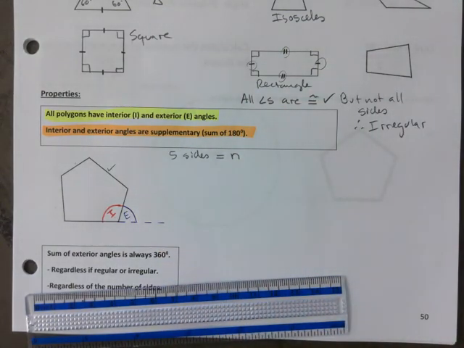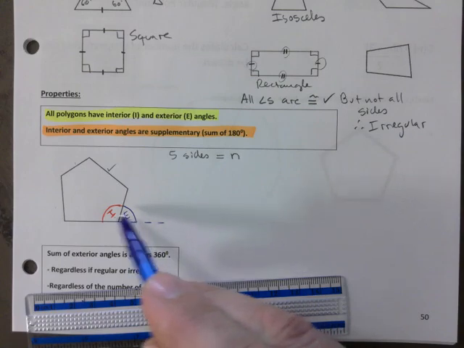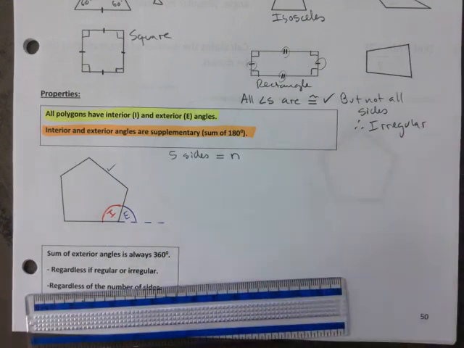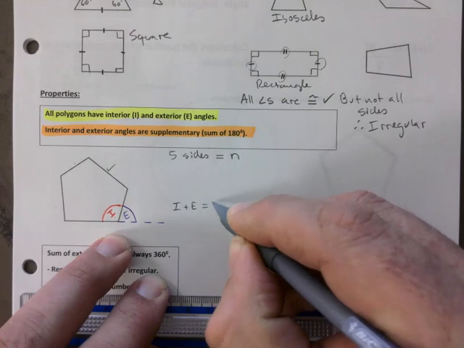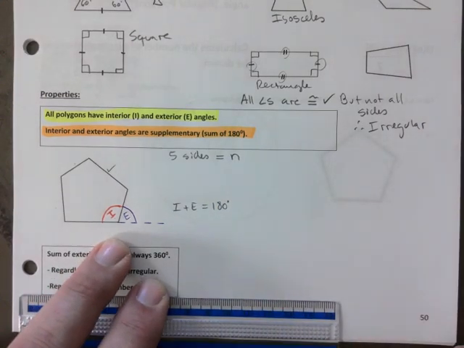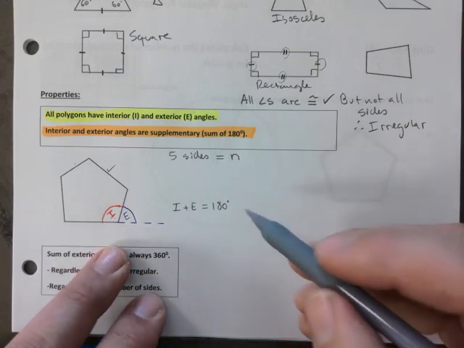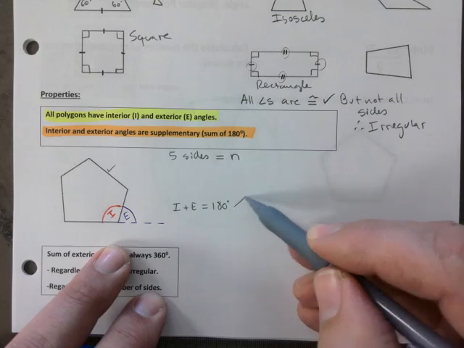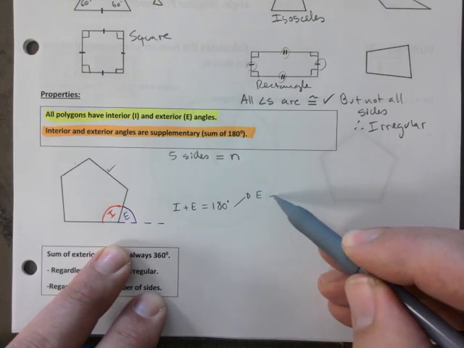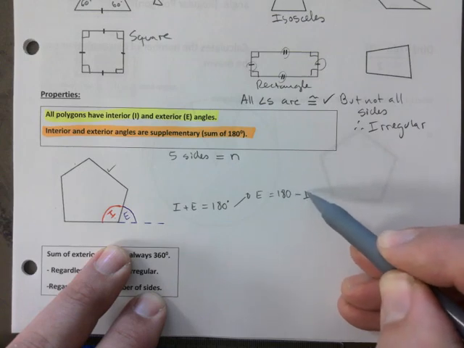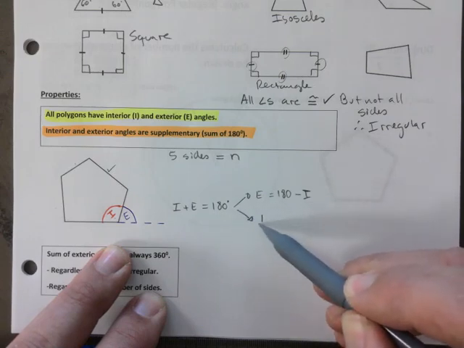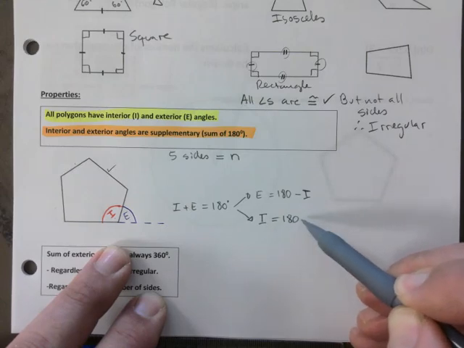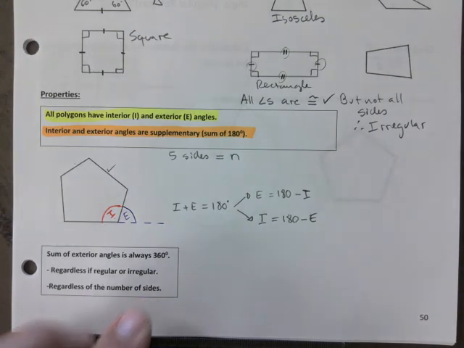Can you tell that they add up to 180? Right? Doesn't it look like a straight line? Straight line. And so it stands to reason that interior plus exterior is always equal to 180 degrees. And from this, there are 2 formulas. Exterior is 180 minus I, if you want to know the exterior angle, or you can use interior angle is 180 minus the exterior angle. So it goes either way.